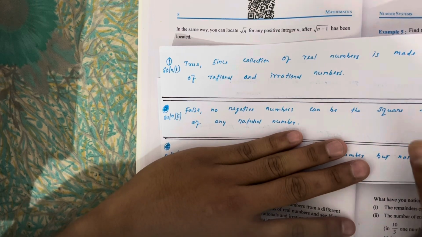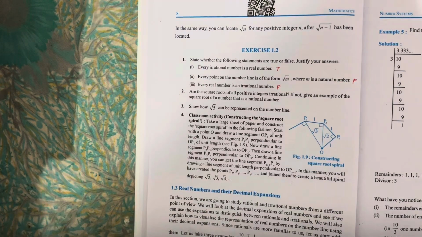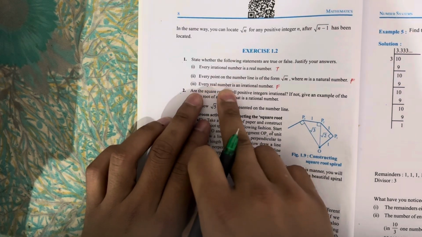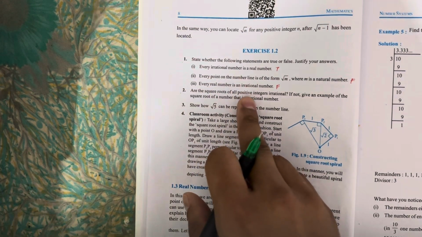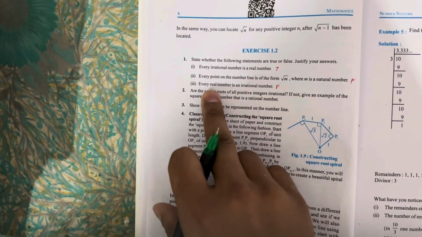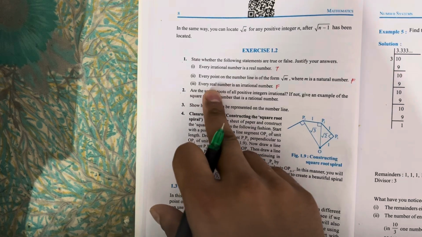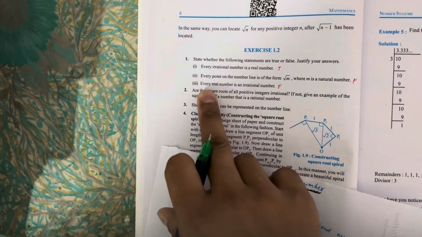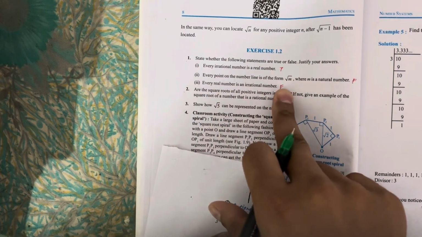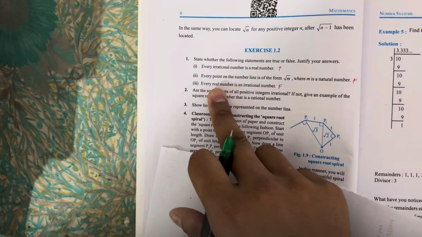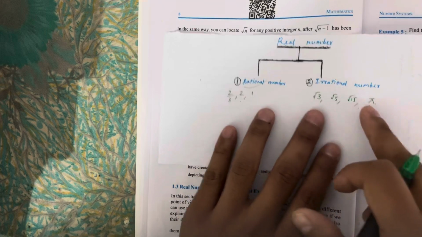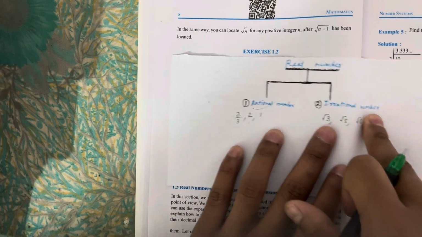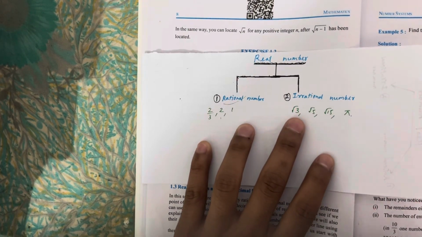Now let's go to number 3. Statement number 3 says that every real number is an irrational number. Again, this statement is false.